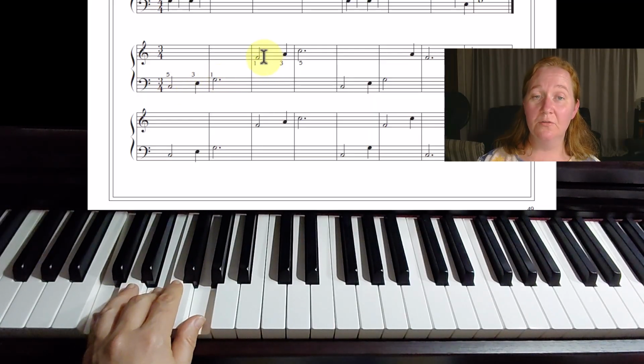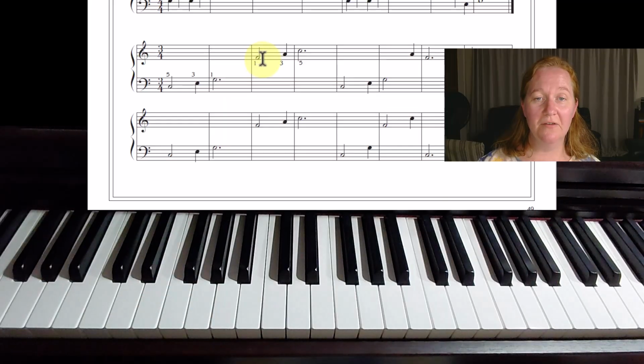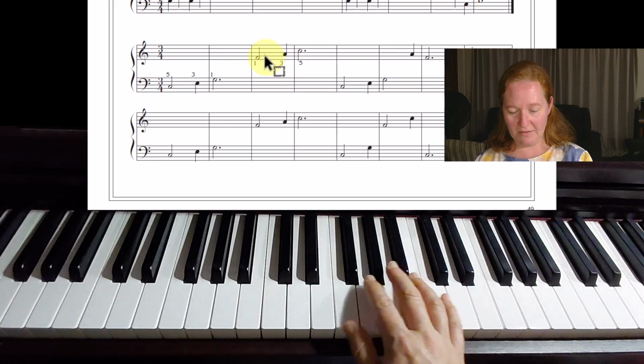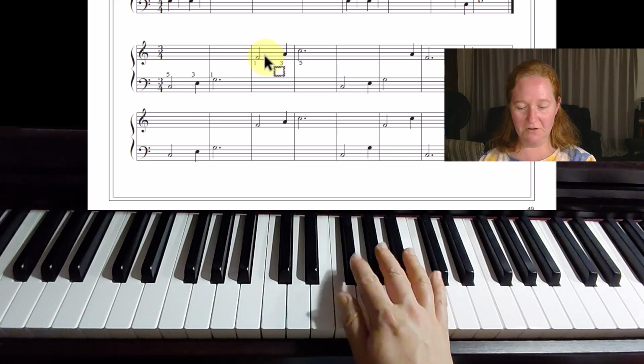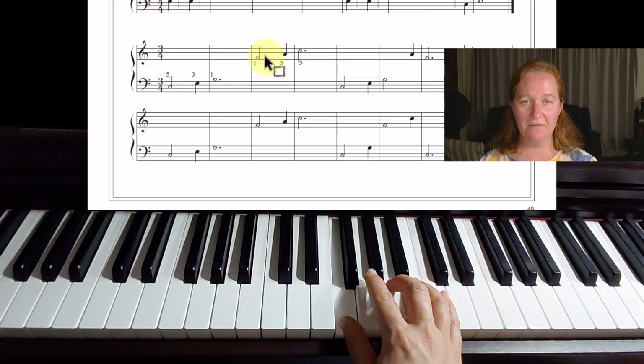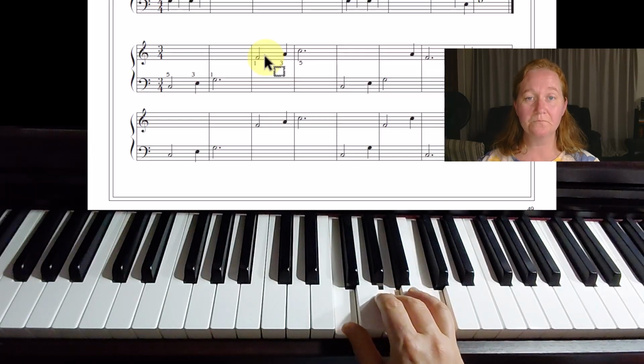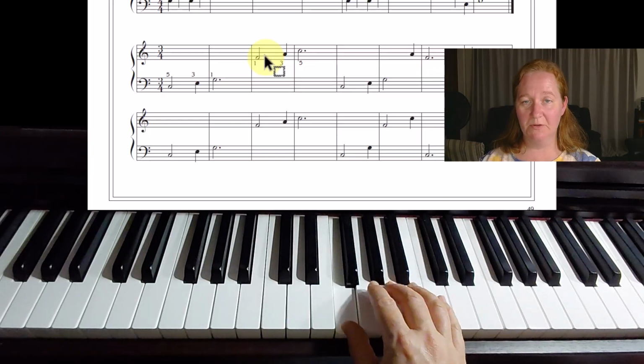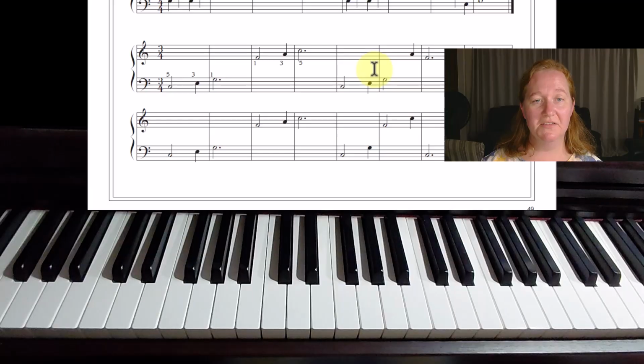And then for the right hand, we have our first 3 spaces. Remember, it just spells FACE, F-A-C. There are our notes. The F is just to the left of the 3 black notes. F-A-C are the notes we use there, with fingers 1, 3, and 5. Okay, so let's go through from the beginning to the end and identify what notes we're playing.